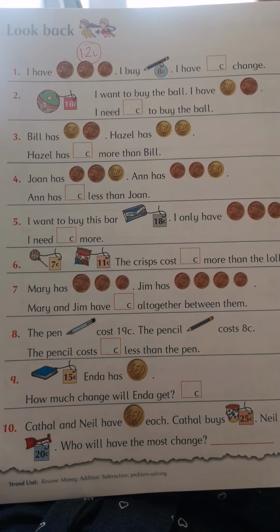Okay, so if I add them together, that's not going to work, because then I'm going to find out how much the ball costs with the amount of money that I have, and I don't want to do that. I want to find out the difference between, okay? Now, difference between these two amounts, 18 cent and 15 cent, okay? Now, it doesn't have the word difference here, but that's what I'm doing. I want to find out the difference between 15 cent and 18 cent.